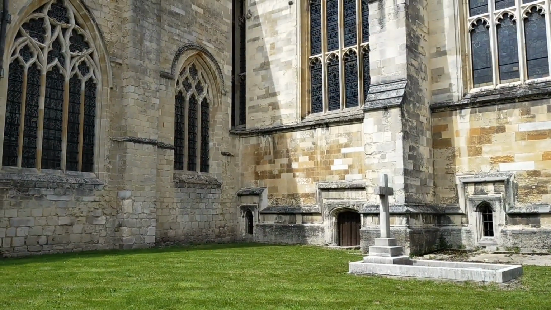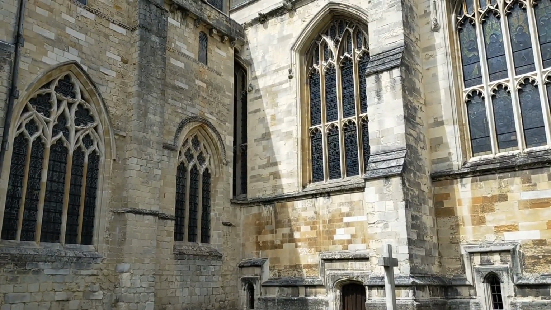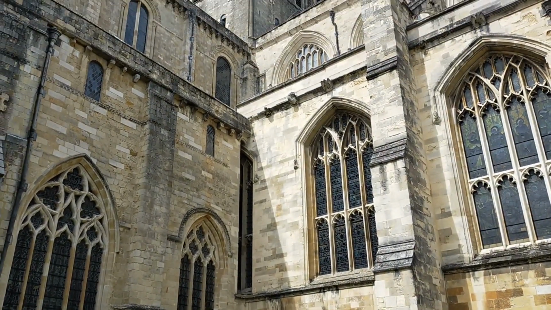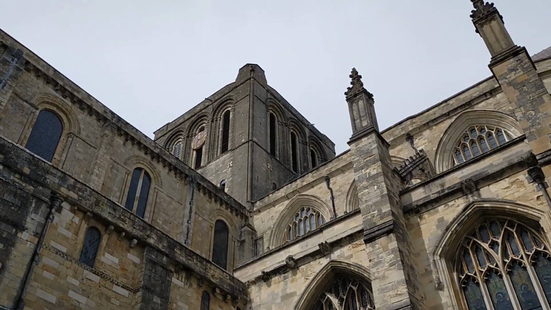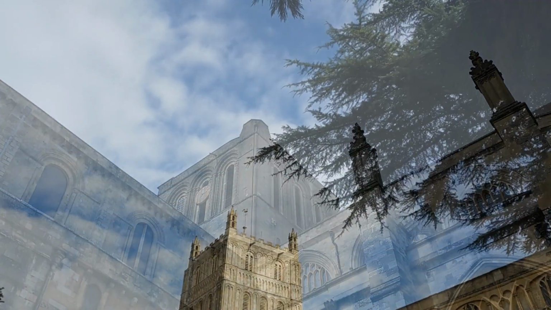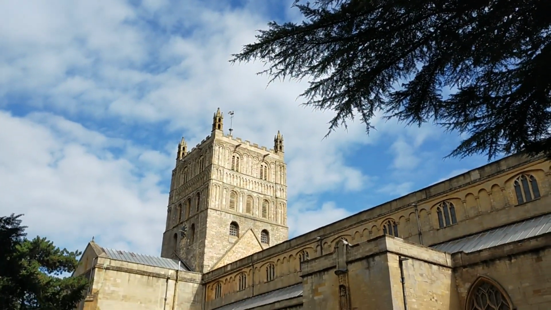In cathedrals, priories and abbeys, the main belfry tower would be situated in the centre of the church, with the nave connected to the western side of the tower and the chancel to the eastern side. This central tower would become known as the steeple tower.